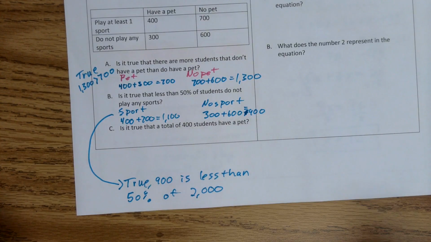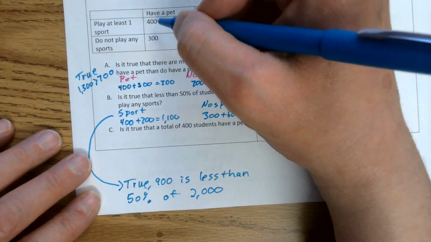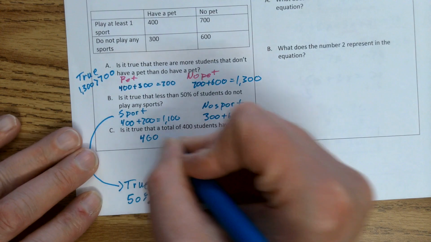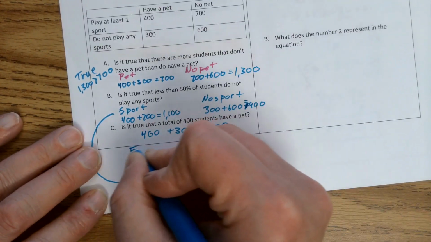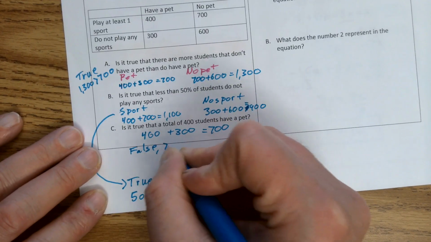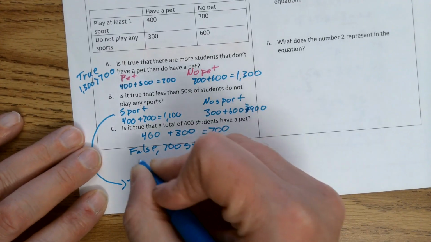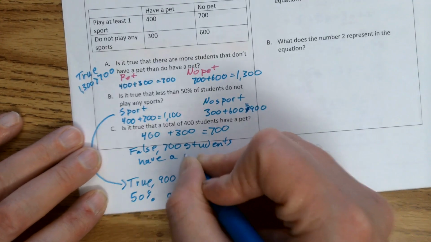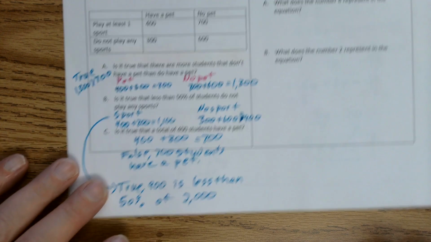Is it true that a total of 400 students have a pet? So we look at the have a pet column. It's 400 plus 300, which is 700. So we'd say false. 700 students have a pet for C. Okay. Again, that's how we interpret these two-way frequency tables.